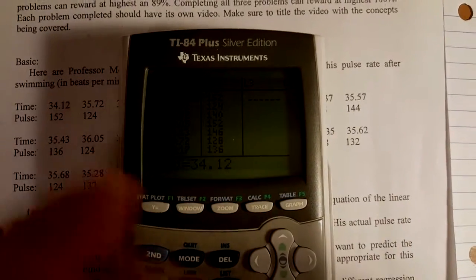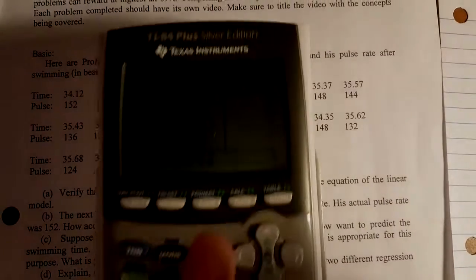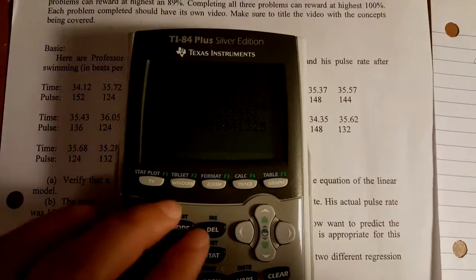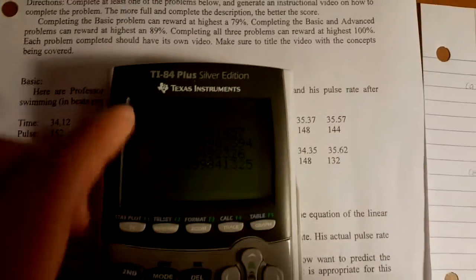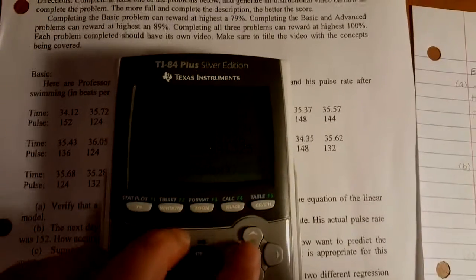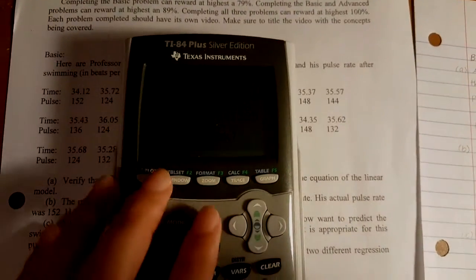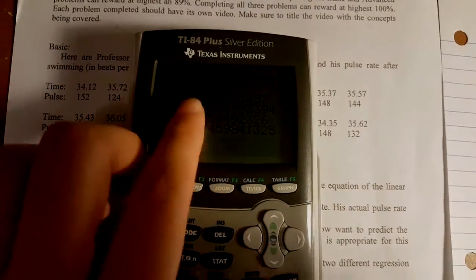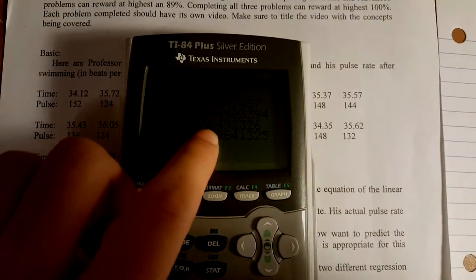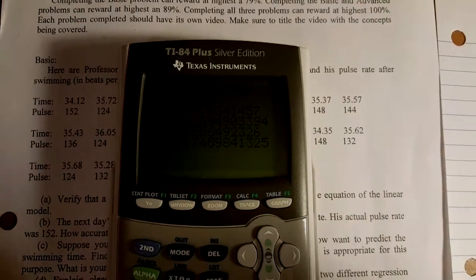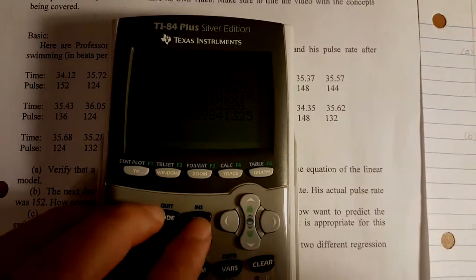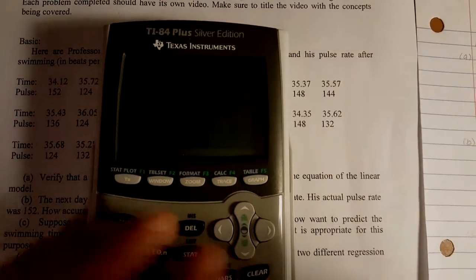So first, you would plug in all of the 23 sessions, which you have done. Next, after you've turned on your diagnostics, you would go to Stat Calc 8, which is your linreg, which I've done above. And then you see that the residual is actually 0.56 approximately, which is not very strong. So you would have to find the residual plot to make sure that it's appropriate.